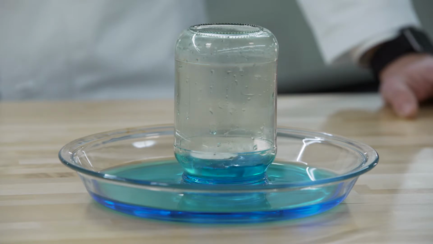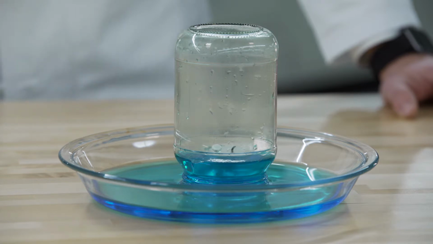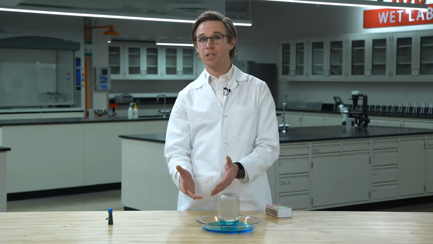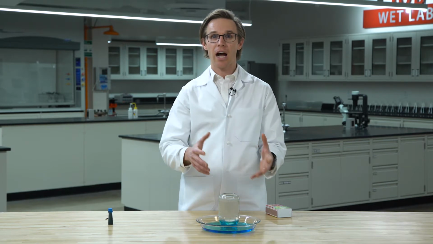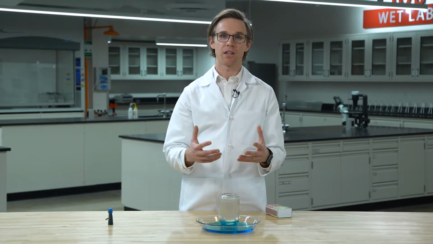So, like we've discovered, combustion means that fuel and oxygen are combining to create products, and one of those products is heat. Now in this example, our fuel was the hydrocarbon in the candle, and the oxygen was just in the air that was inside the glass.